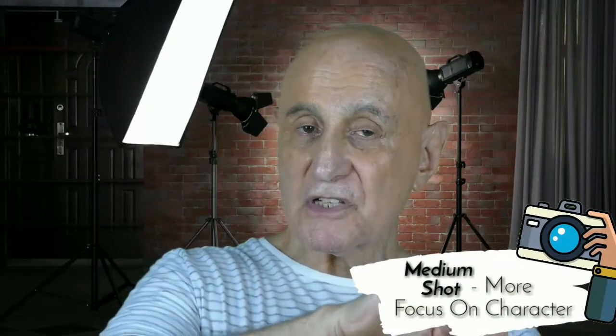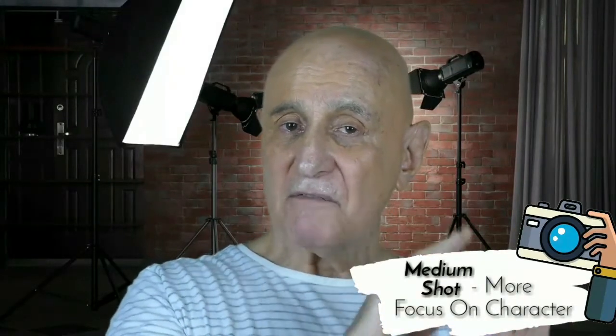Quick summary. Wide shot establishes the character in an environment. Medium shot starts to take the focus a bit away from the environment and places it more on the character. Close-up, completely on the character.